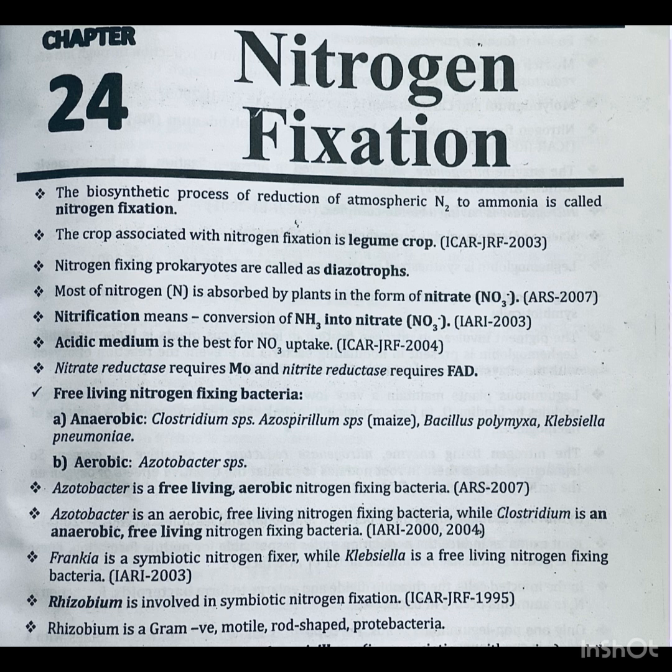ARS 2007 question. Nitrification means conversion of ammonia into nitrate. IARI 2003 question. Acidic medium is the best for nitrate uptake. Question asked in ICAR JRF 2004. Nitrate reductase requires molybdenum and nitrite reductase requires flavin FAD.